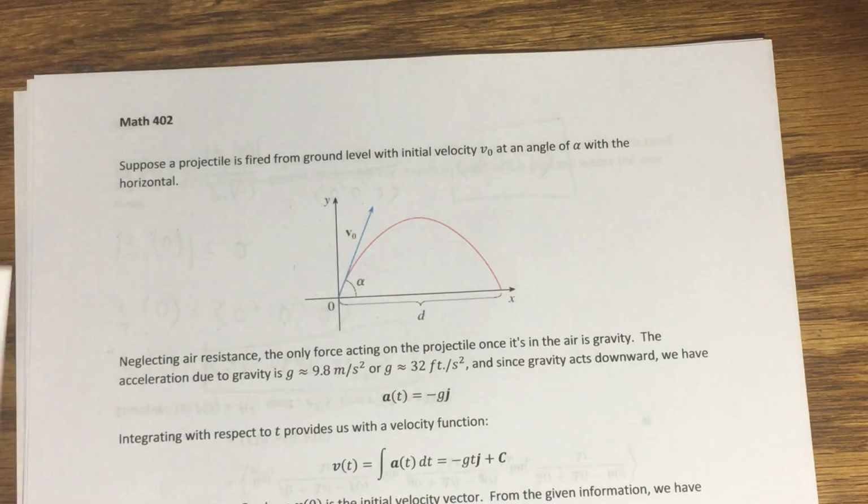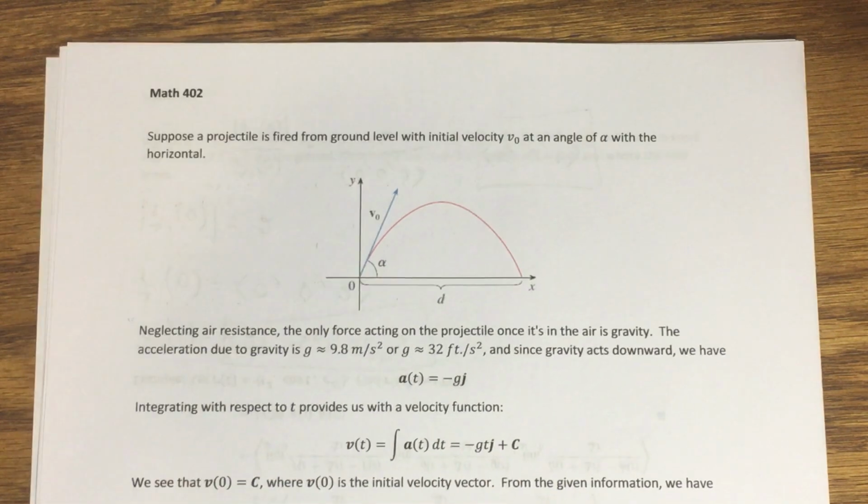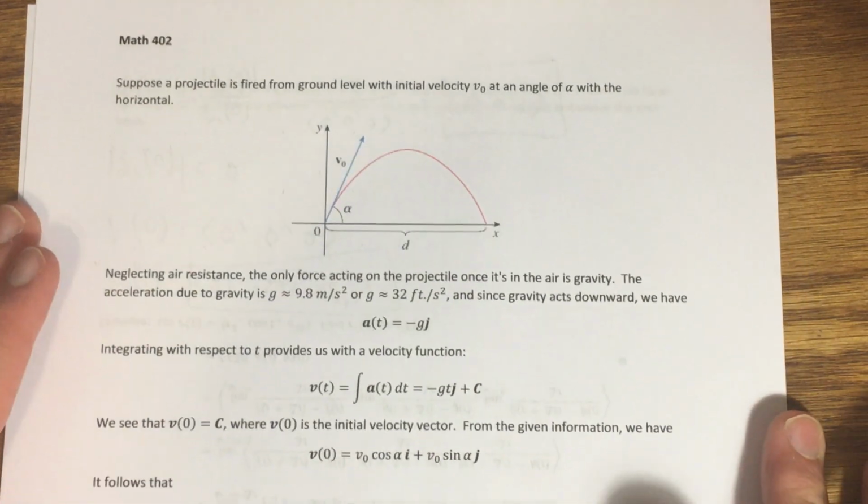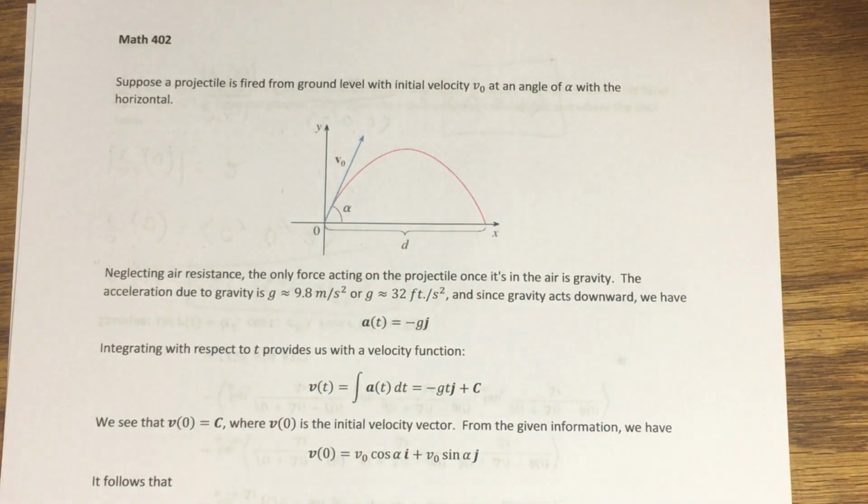Cool. All right. Moving along, let's talk about something that you've definitely encountered at some point, whether in a physics class or even in pre-calculus and trigonometry. We deal with these types of problems. This is projectile motion, and we're going to think of this just in the context of vector functions.